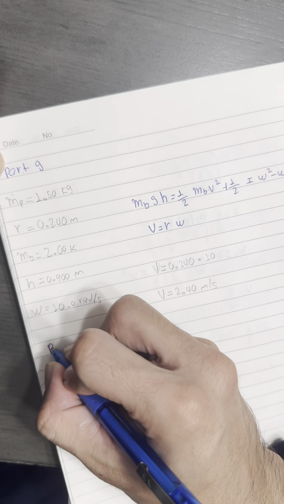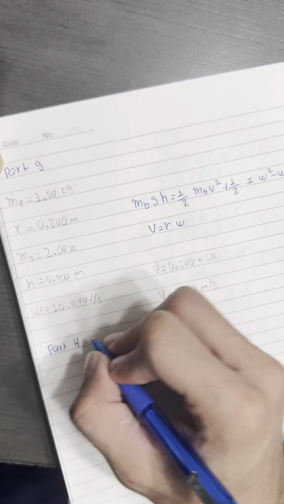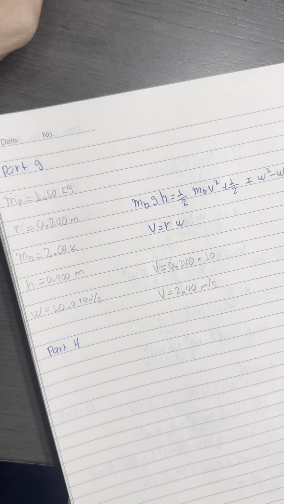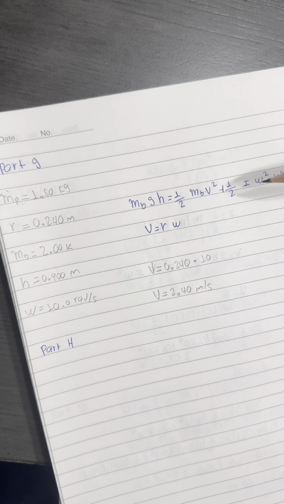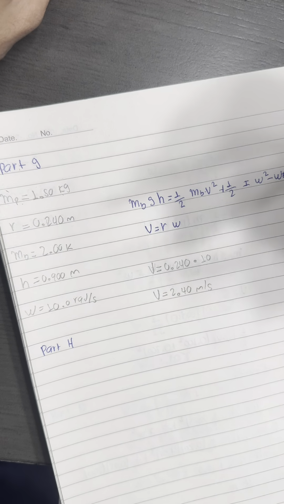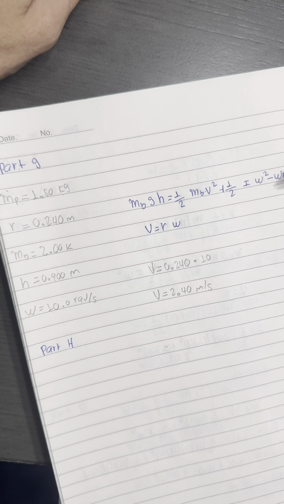And for part H, we're going to use the formula of energy conservation with friction. So for part H, we need to find the work done by friction. So we need to isolate work done by friction.